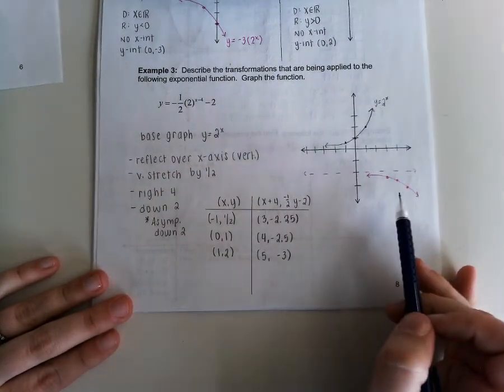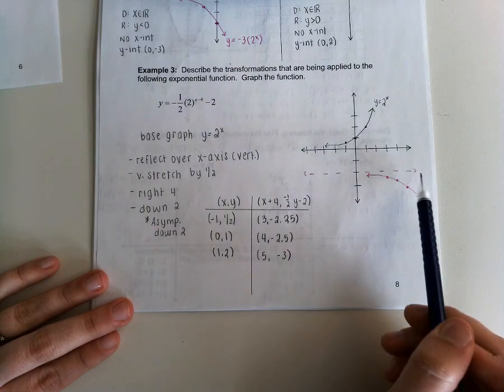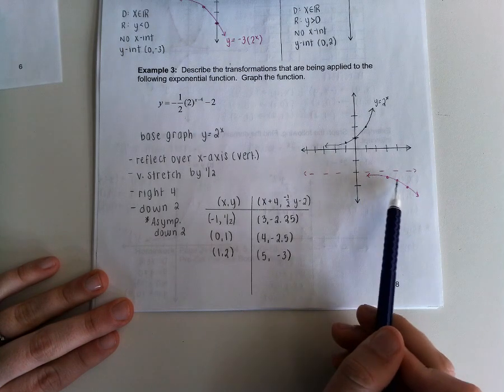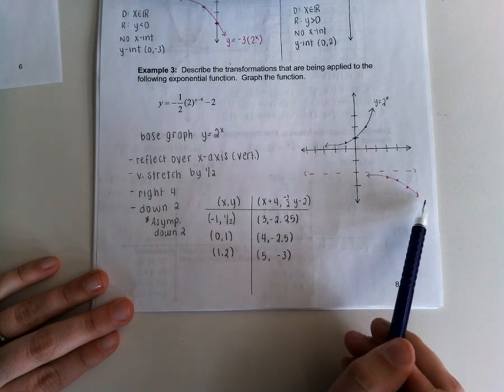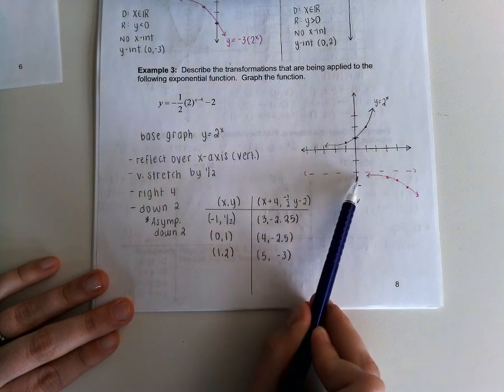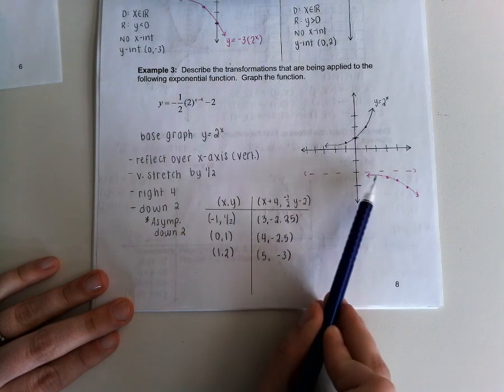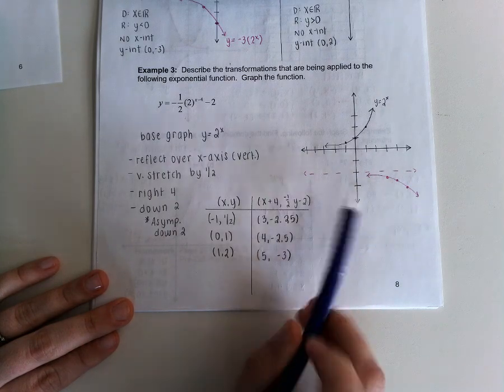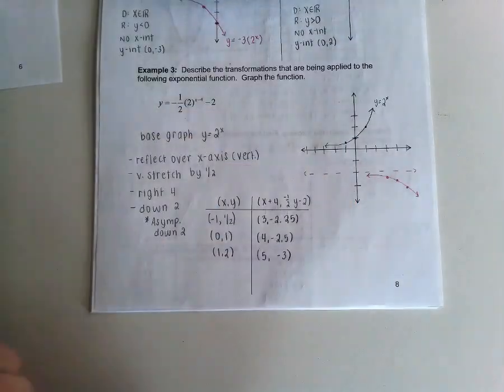Drawing that asymptote in the correct place is super important because it allows you to determine the shape of your graph. So you can see here when I connect these dots and I go and approach the asymptote, I can see that this is the exponential shape of my graph that's just been flipped over and moved.